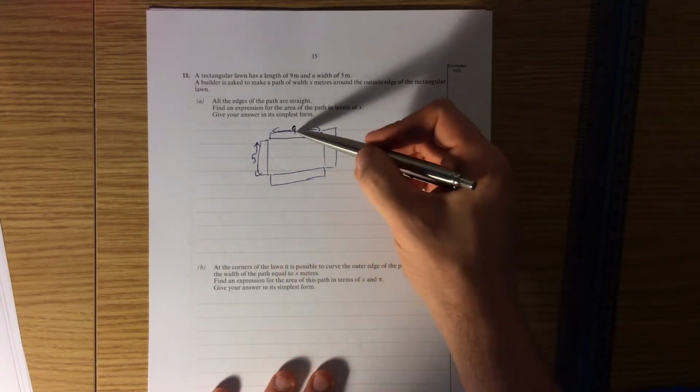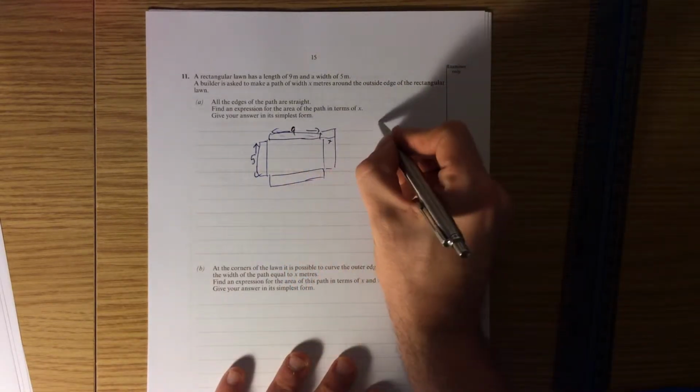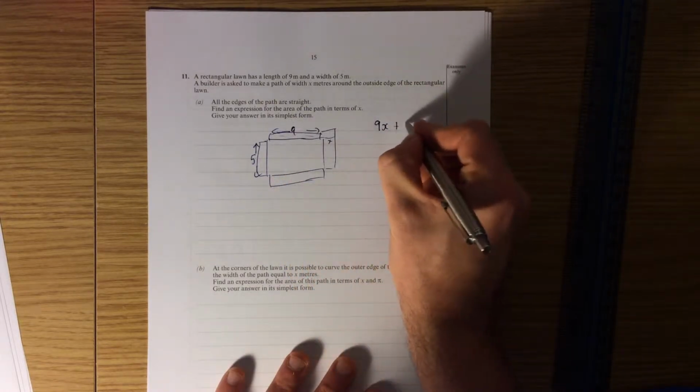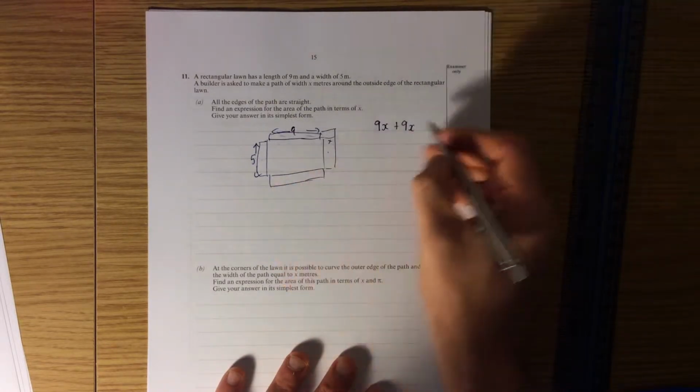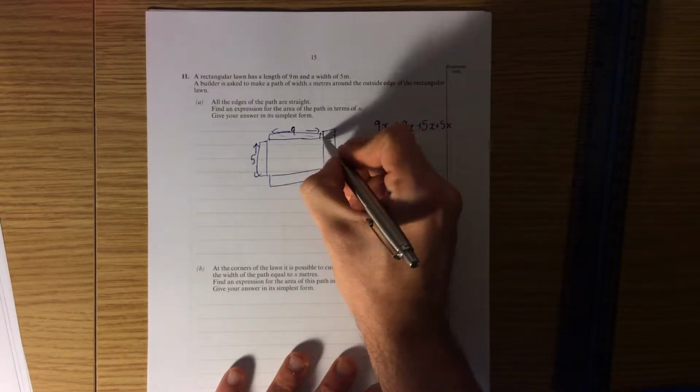corners. So the 4 sides will be easy to work out the area because this rectangle here will be 9 times x because it's 9 wide and x. This one here will also be 9x. The 2 on the ends will be 5x. The difficulty comes with these corner pieces here.